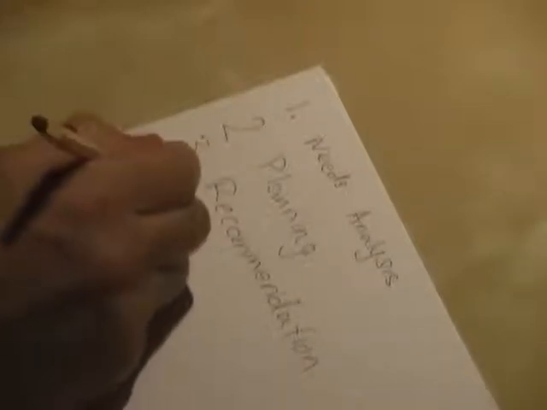In this stage, you'll build a sitemap, you'll build wireframes, and we'll get into what that is. You'll basically outline how many pages your site's going to be, what those pages are, what content's going to go on those pages, etc. The fourth section can be design or production.